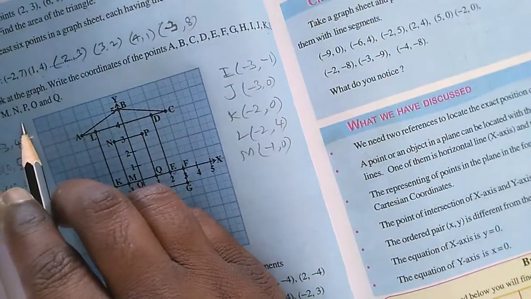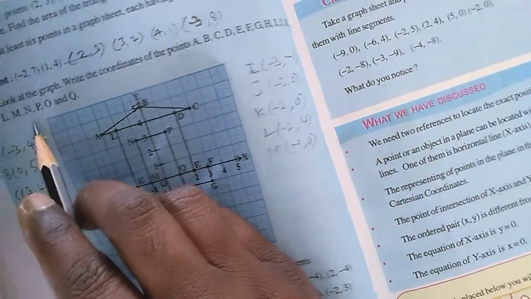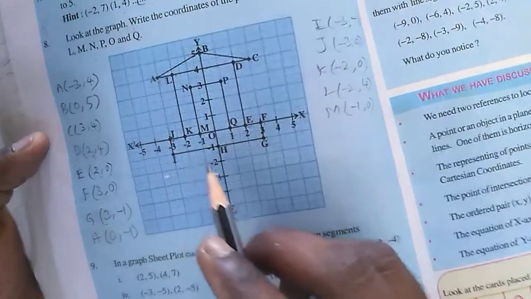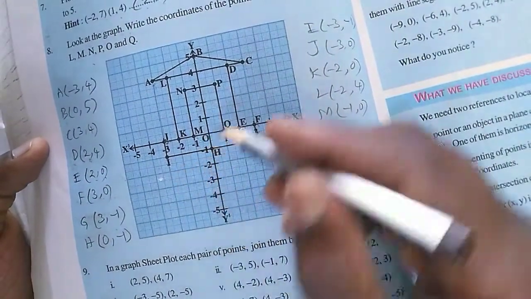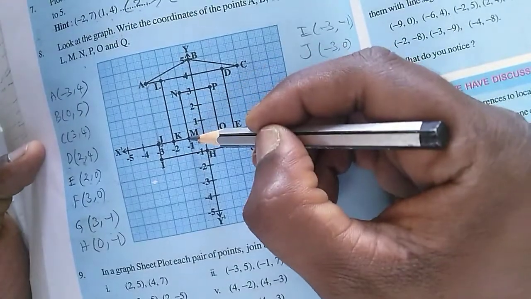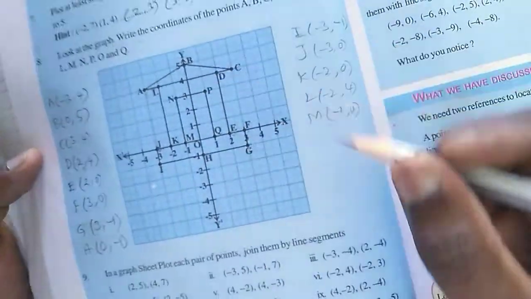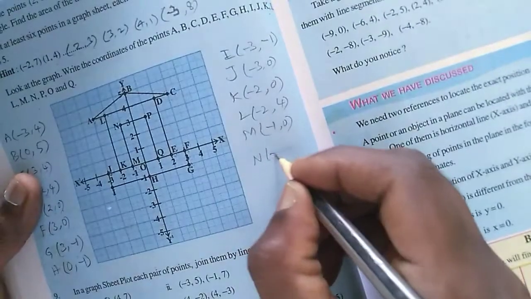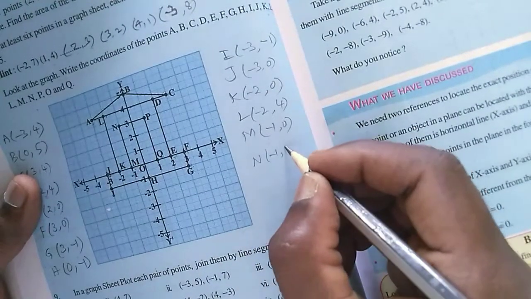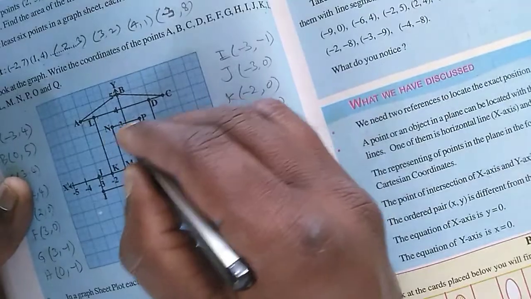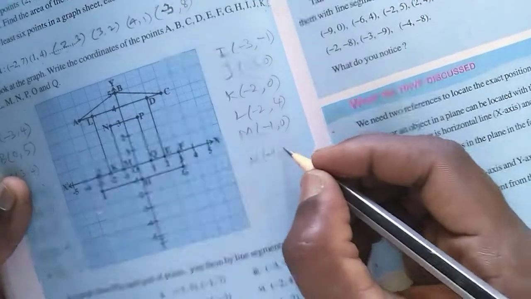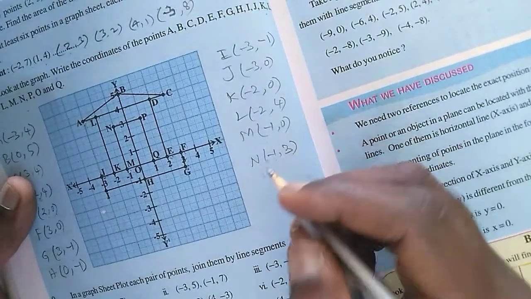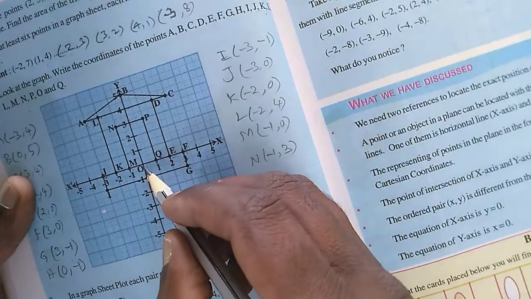Next N. Where is N? Point N is in the 2nd quadrant. Here x value is minus 1, y value is 3. Here you see this side. Next O. O is in the middle.